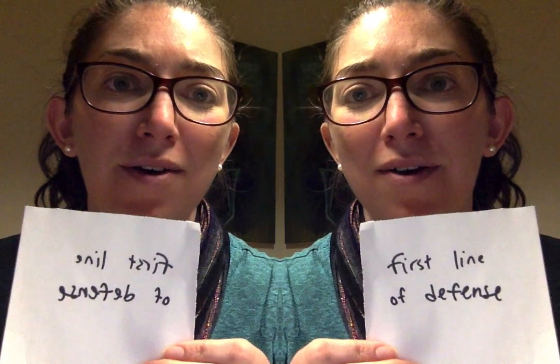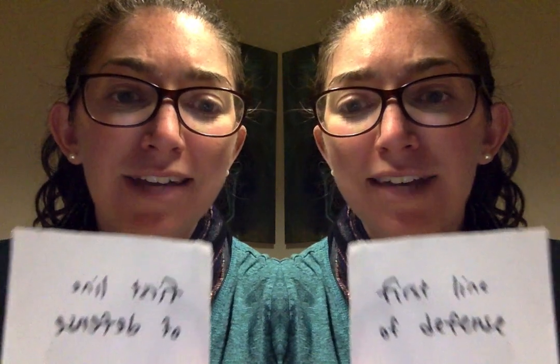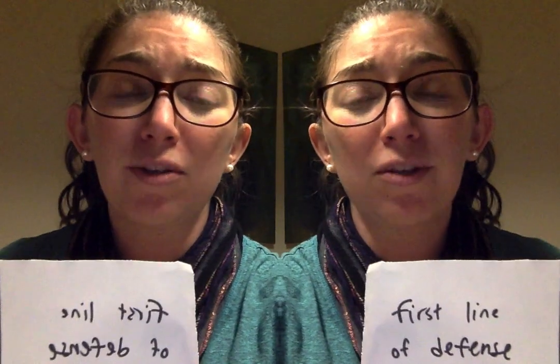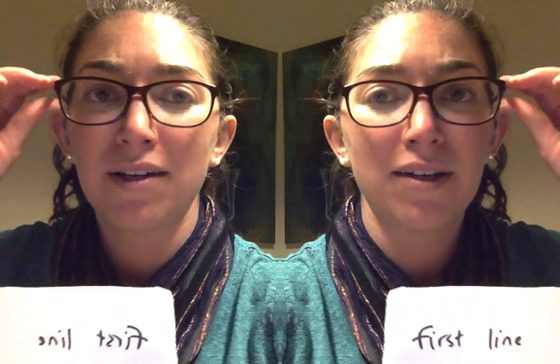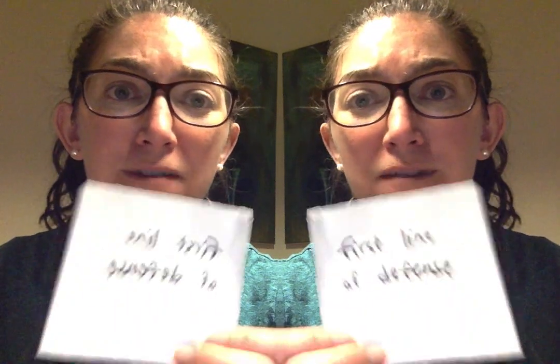The first term for this chapter is first line of defense. Chapter 12 is all about the immune response that we have to invading pathogens. The first line of defense that we have are the physical barriers that block things from getting in. So your skin, any chemical secretions that come out of the skin. Those are first line defense, the barriers, the actual physical walls of cells.